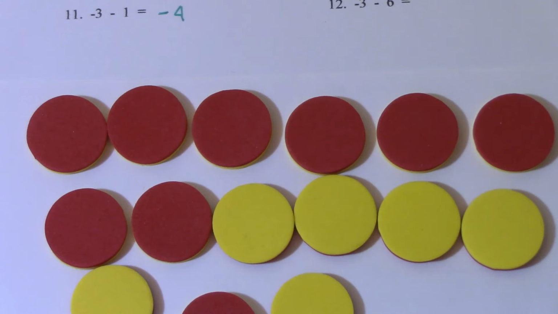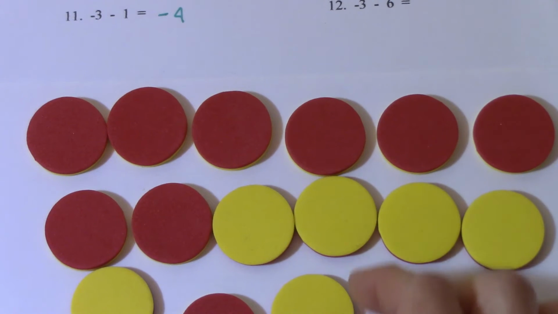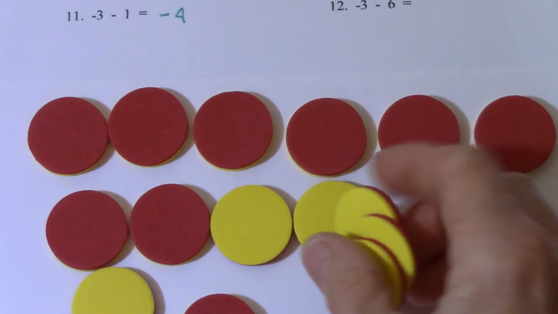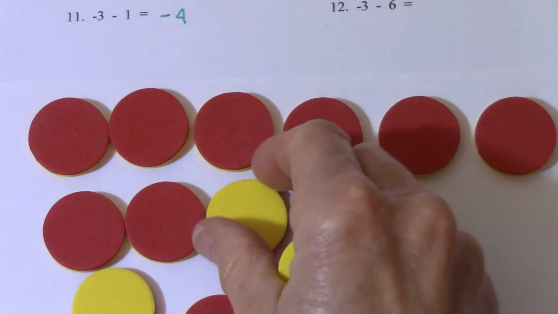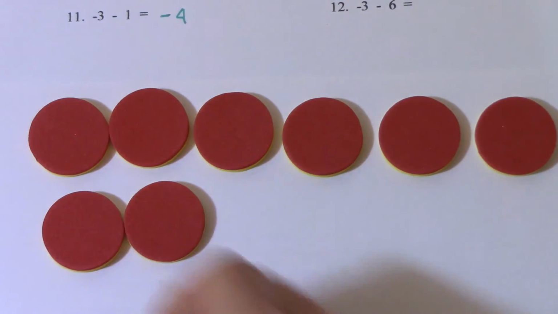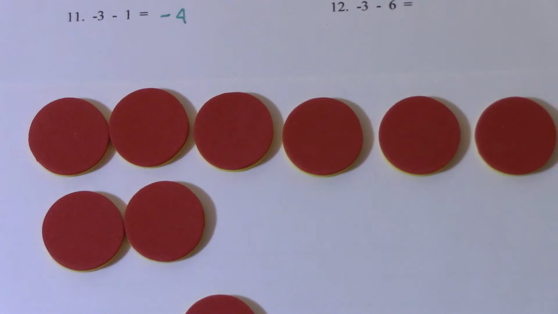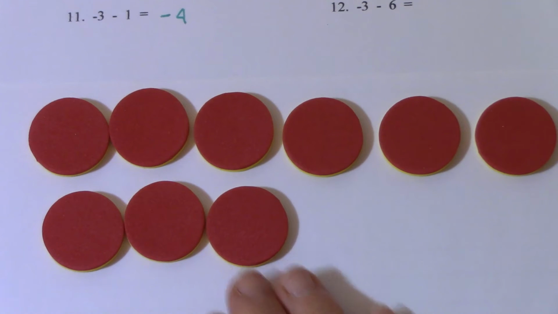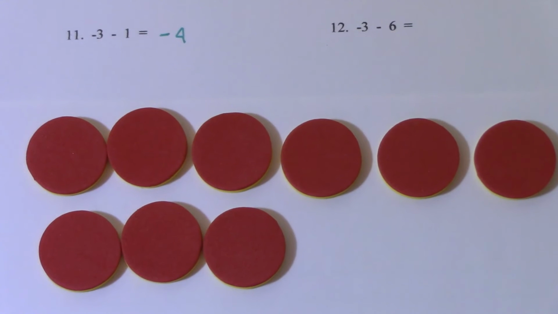Now I have a +6 that I can remove. So I'm going to take the 6 away. And now I see that I have 9 and they're negatives.